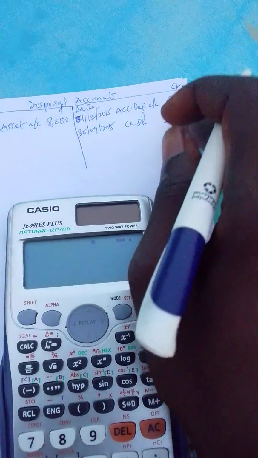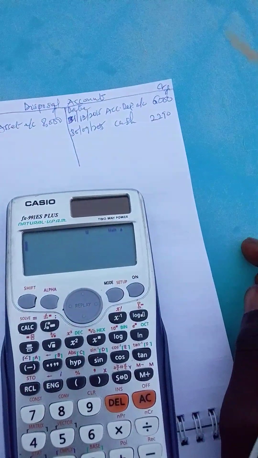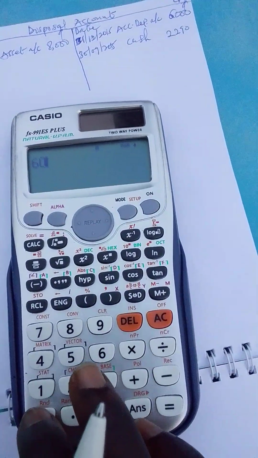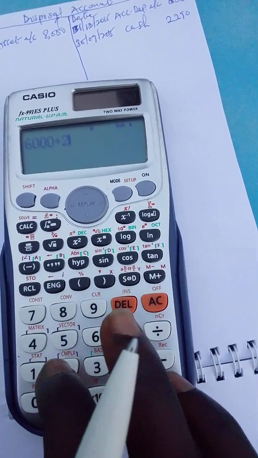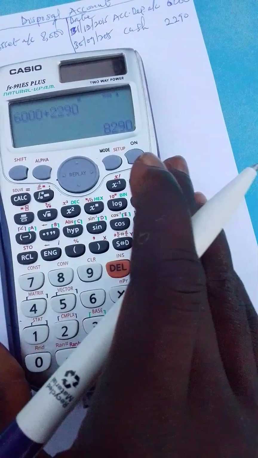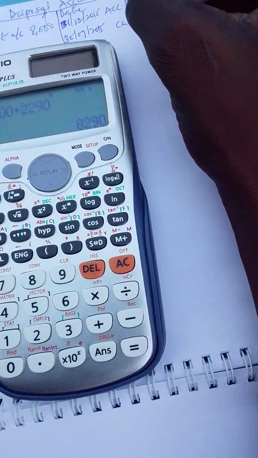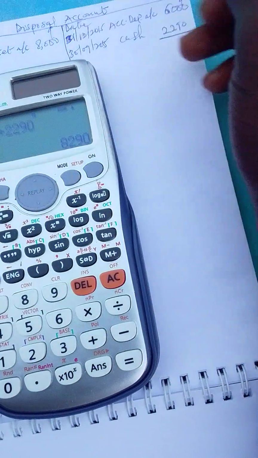So after that, let's add the credit side and see if it is bigger than the debit side. So 6,000 plus 2,290 will give us 8,290. So this shows that the credit side is bigger than the debit side.